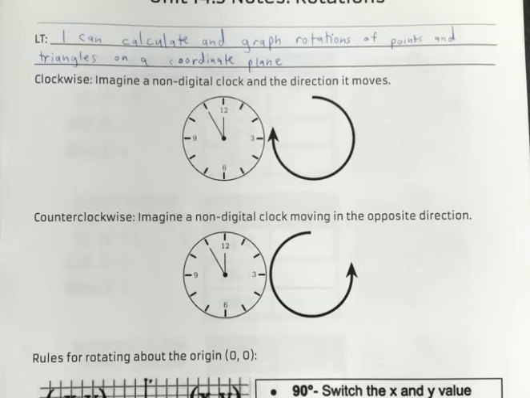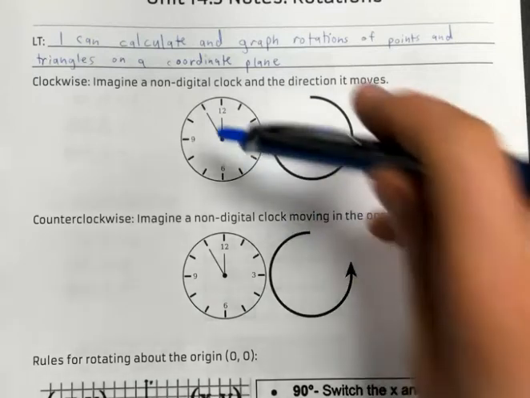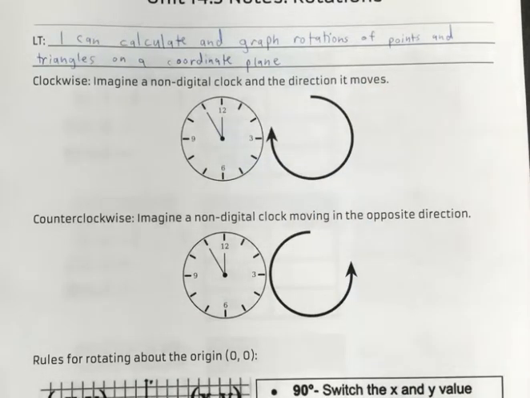Right, we are in the last lesson of the year, so go ahead and take this time to write down your learning target. I can calculate and graph rotations of points and triangles on a coordinate plane. Now the first thing I'm going to do is look at these notes right here and create a cheat sheet for myself.